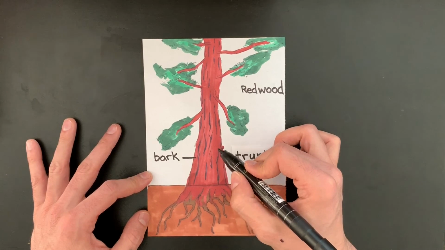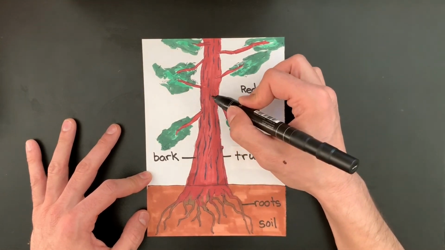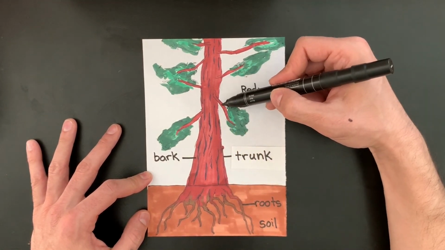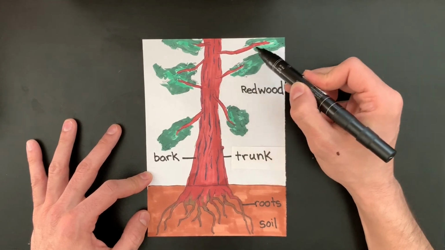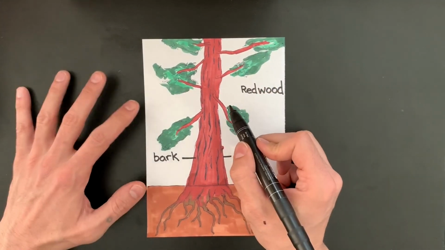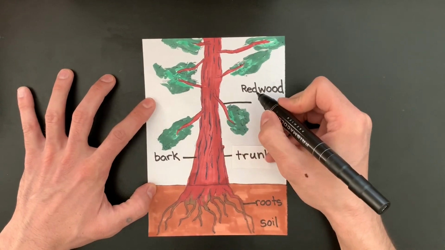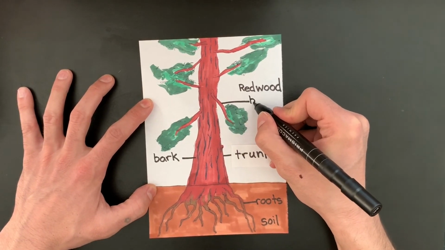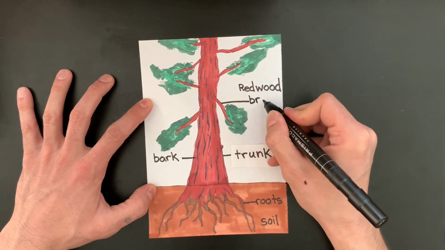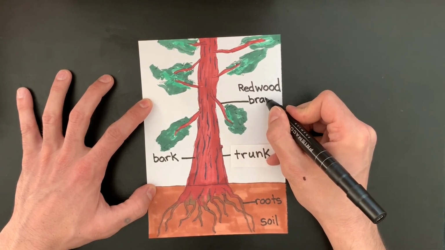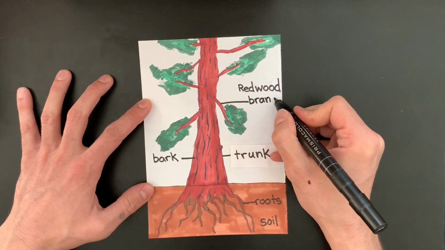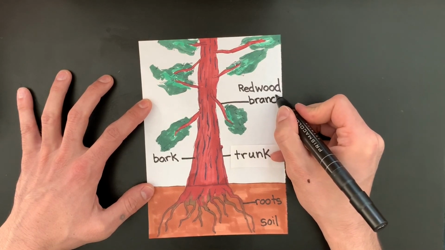Then if we keep going up, we have, what do you think you call that? Those are branches. A branch. B-R-A-N. Digraph alert. C-H.